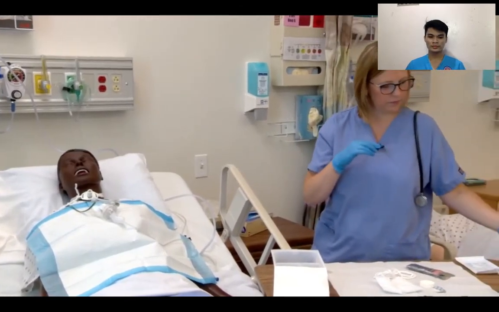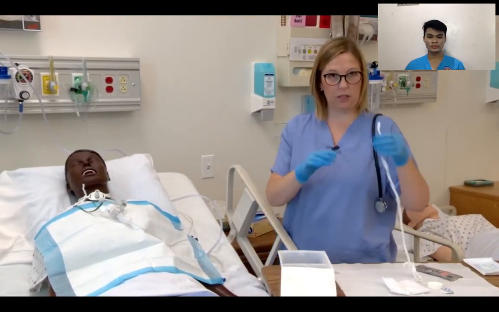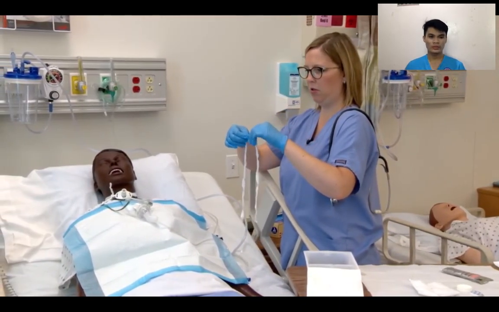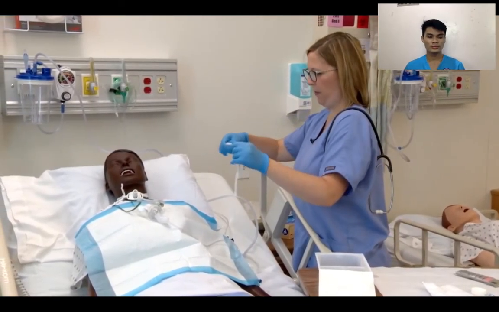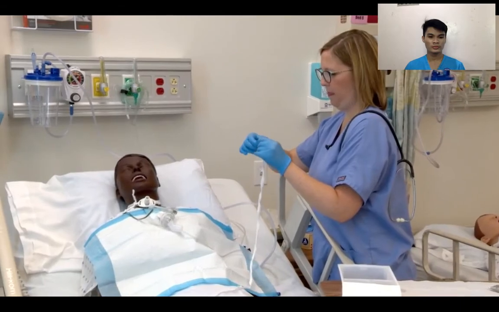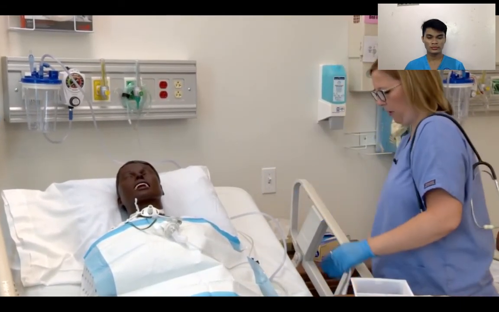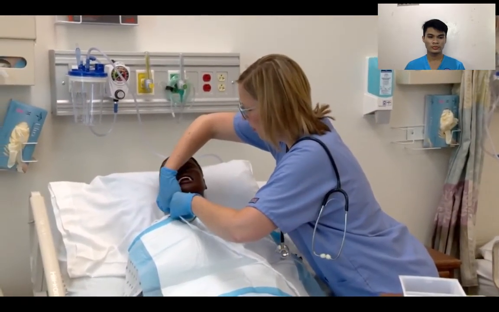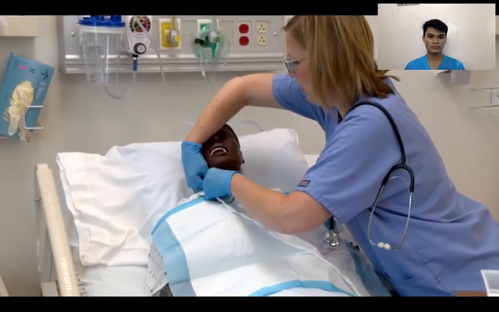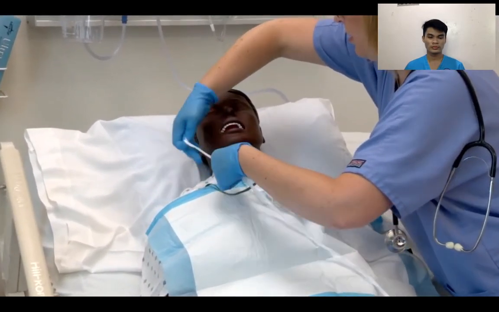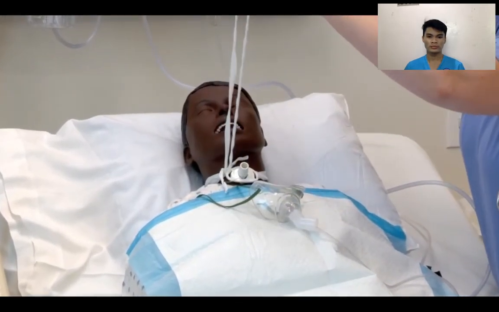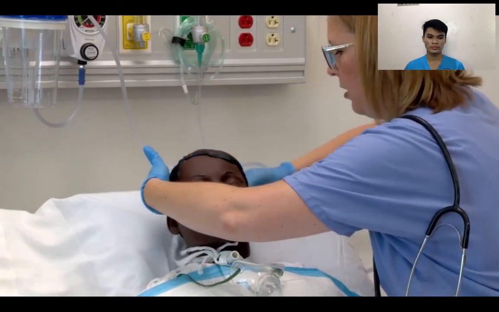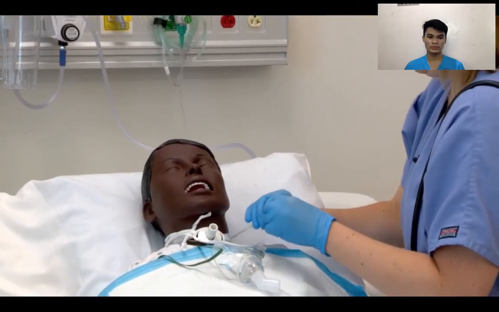Going to change the trach ties. Now this is where it's nice to have a partner, but if not, it can be done individually. Take the tie now. Here, get this around your neck. Okay?